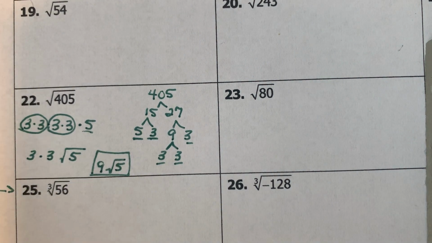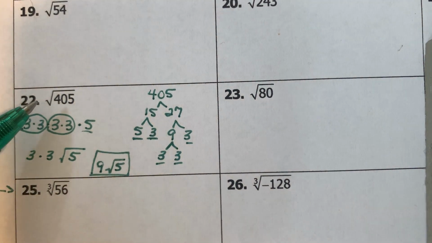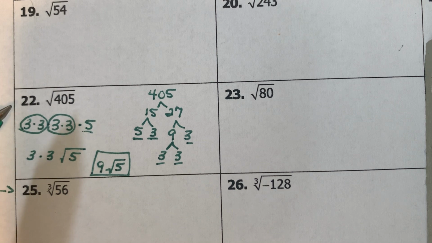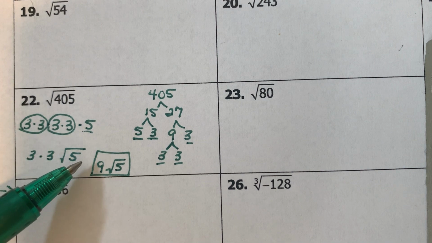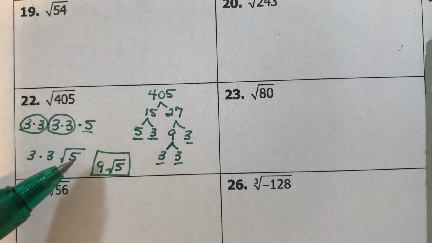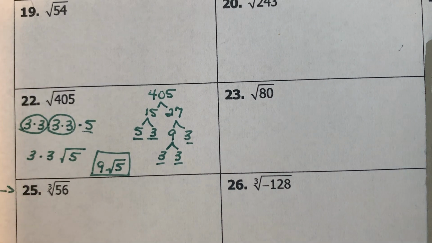In Desmos, you can check this. You can type in the square root of 405 and then type in 9 square roots of 5, and you will get the same decimal. If you don't get the same decimal, you did something wrong. So that's a way that you can check yourself.